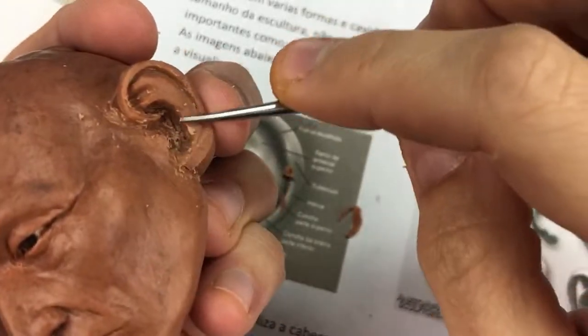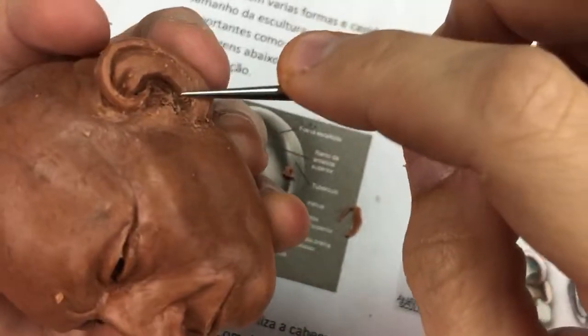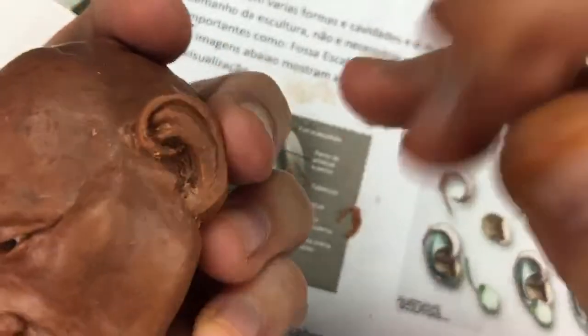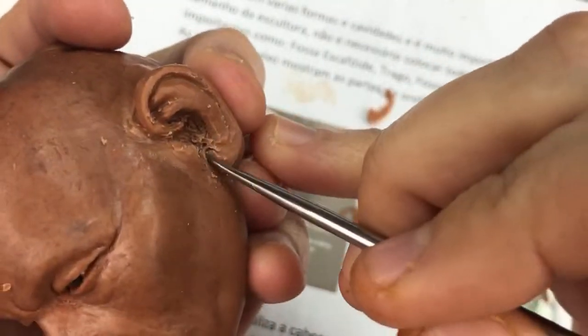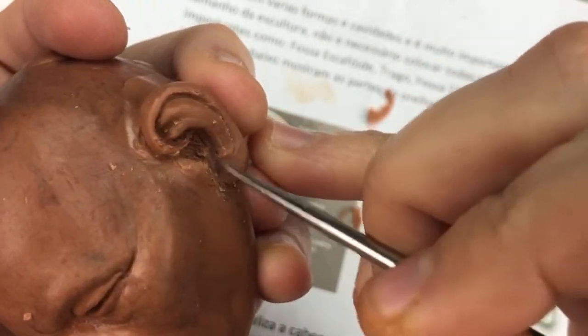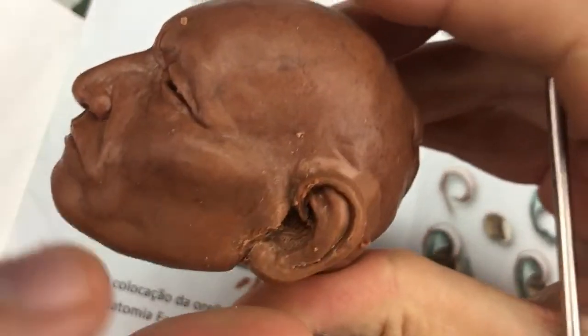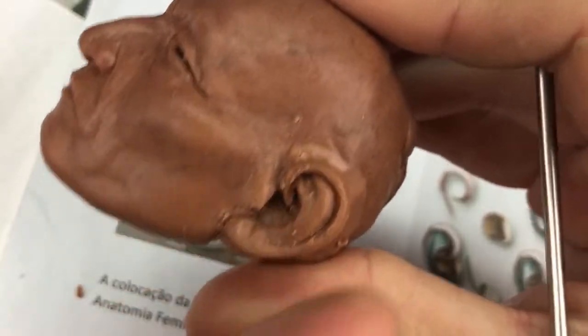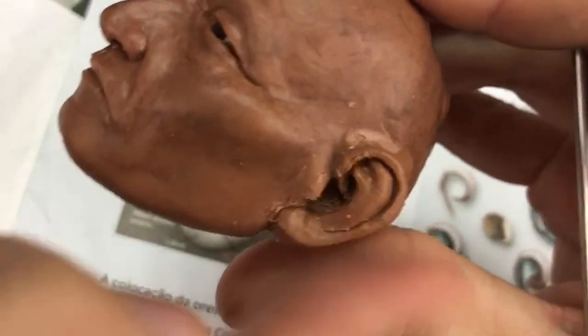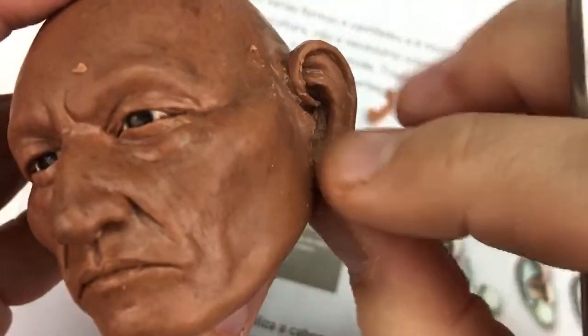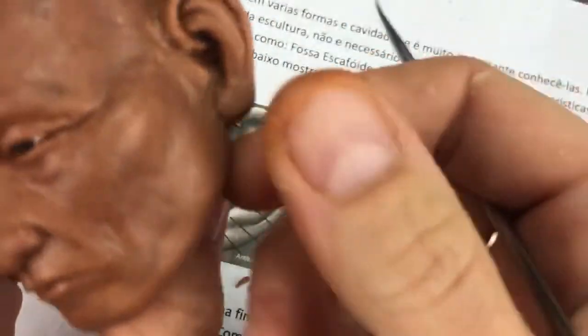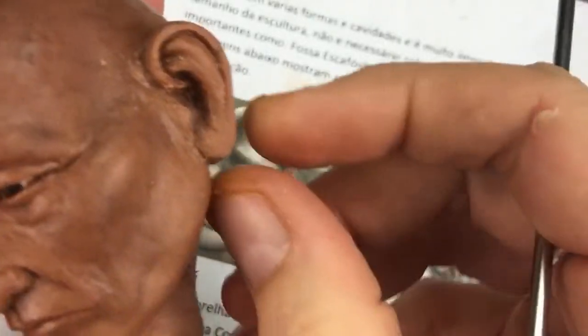All right, and now just smooth out and work with the basic shapes better. Here I lost a little bit of the lobe, so I'm just going to fix it, and that's it. Bring it in, because as we move, sometimes we squeeze, and then after it's all done, you fix whatever you want here. And if you want, maybe because he's older, you can bring the lobe down a bit, pinch it down.